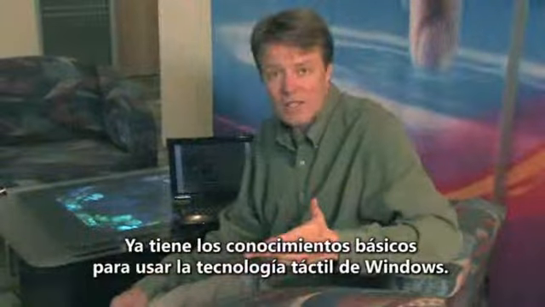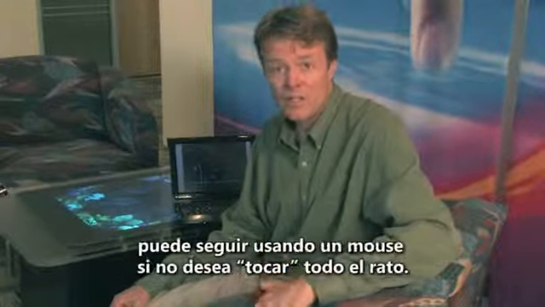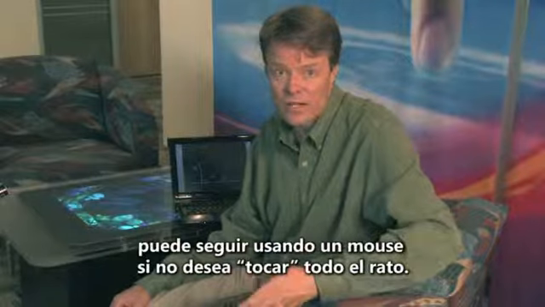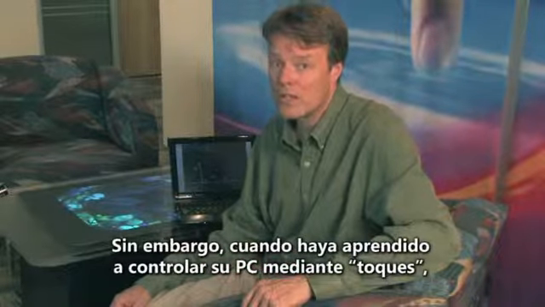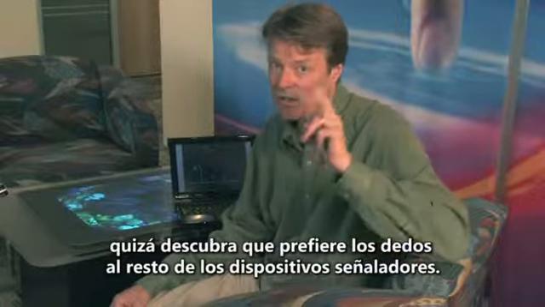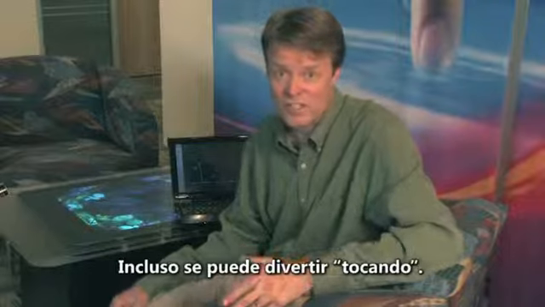Now you know the basics of using Windows Touch, but even if you have a multi-touch computer, you can still use a mouse if you don't want to use Touch all the time. But once you've learned how to control your computer using Touch, you might find you prefer your fingertips to all other pointing devices. You can even have fun with Touch.